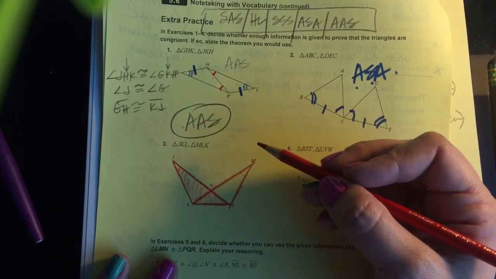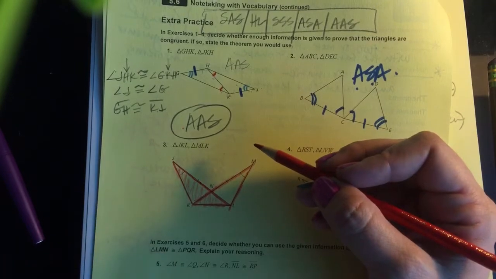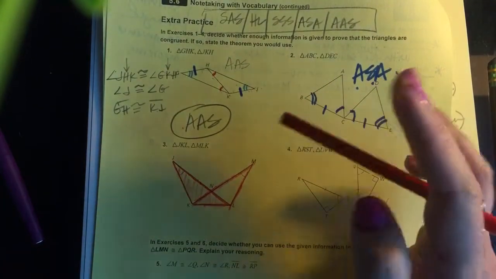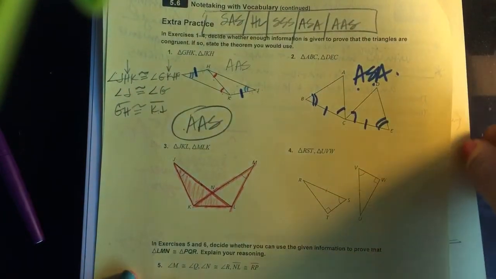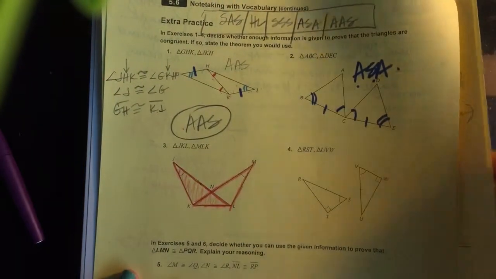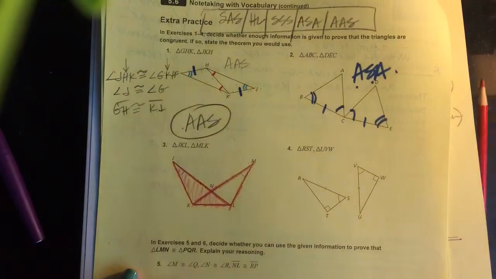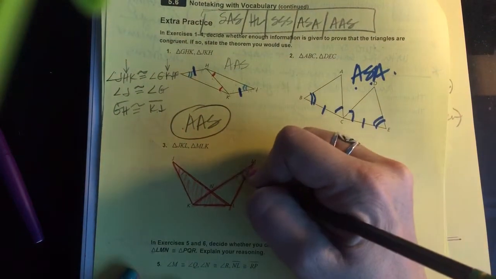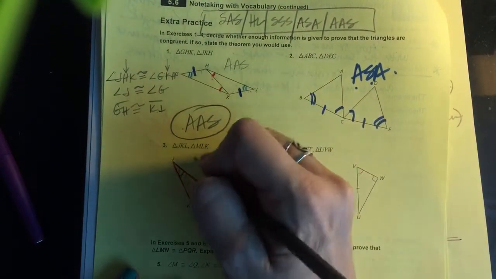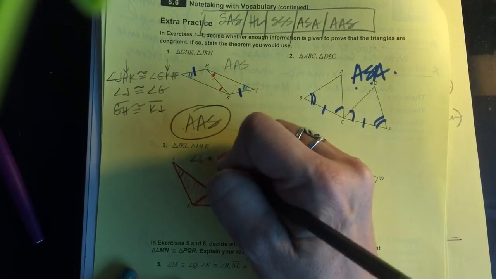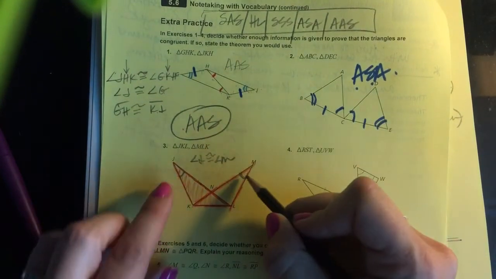So the question is, oh, this one's interesting. I think there's a couple conclusions we can draw. I only got 1 pair of angles. I got angle M. I'm going to write it down right now. Angle J congruent to angle M. I got that marked.